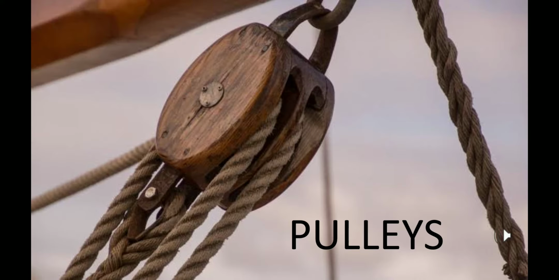Now we are moving to the other part of the chapter, that is pulleys. Now what are pulleys? How do they work? What functions are there for the pulleys? All this we are going to study here. So without wasting any time, let's move further.